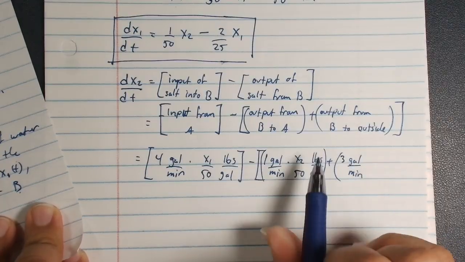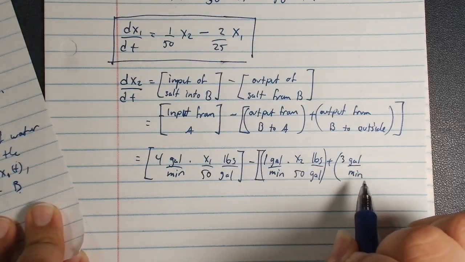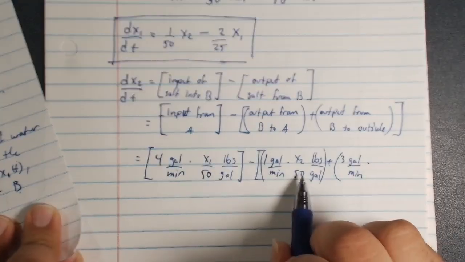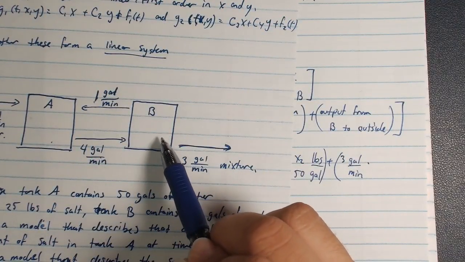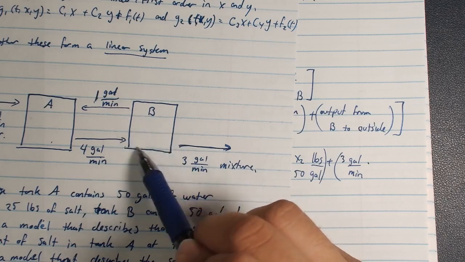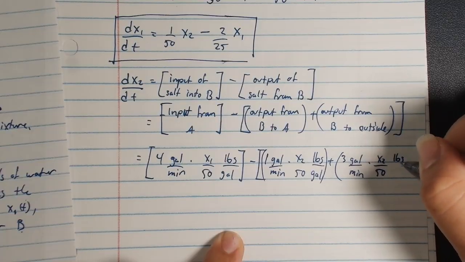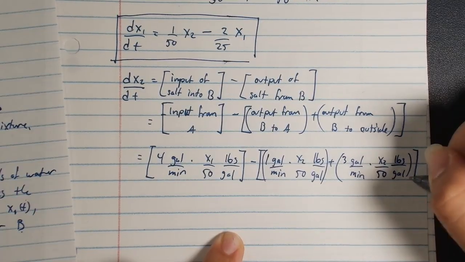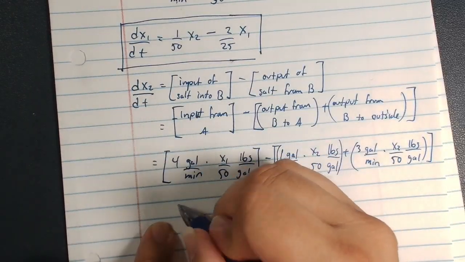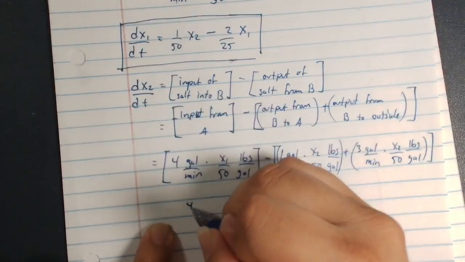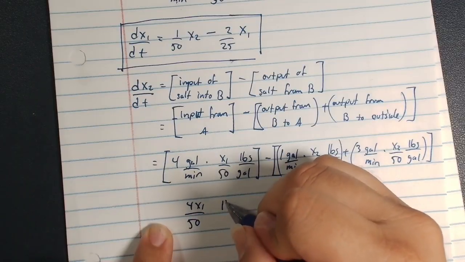And again, these two are being added because they're both outputs. They're both contributing together to this full set. So that's going to be 3 gallons per minute times the exact same concentration, because even though they're going to two different locations, the stuff that's being sent there is the same stuff. It's the same concentration. So this one will also be x2 over 50 pounds per gallon. So that's going to give us 4x1 over 50, and that's going to be pounds per minute.